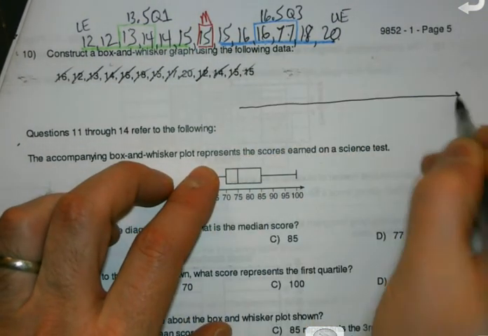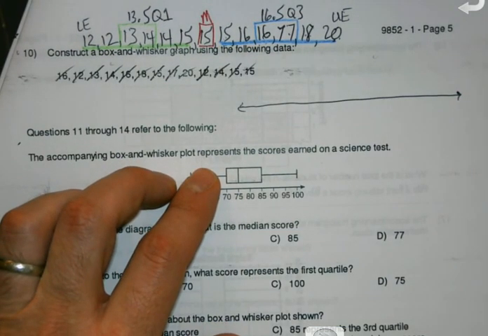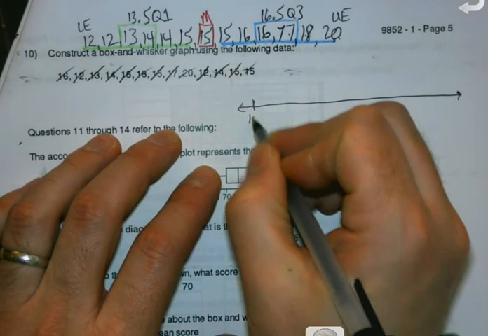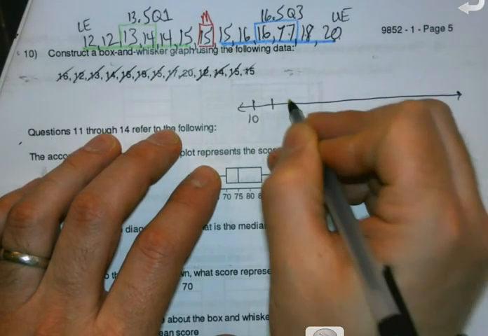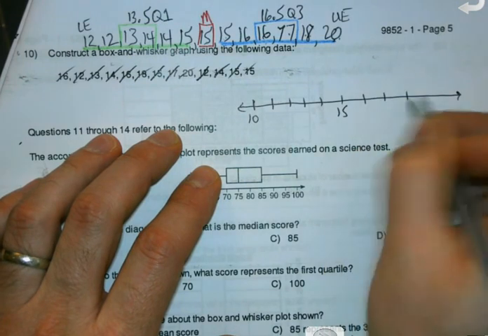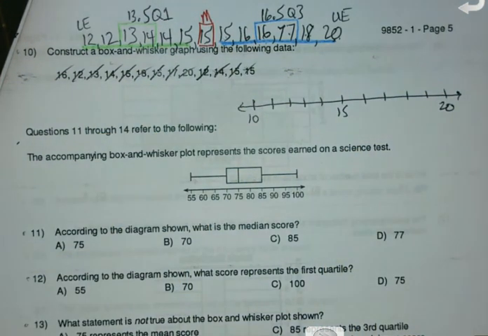So again, I get my number line working. And I notice this goes from 12 to 20. I'm just going to start at 10. And you can number every single line if you want to. I'm just going to label every 5th one. I'm going to label the ends and the middle. Want to have the same value for each one, though. We don't want to skip around.